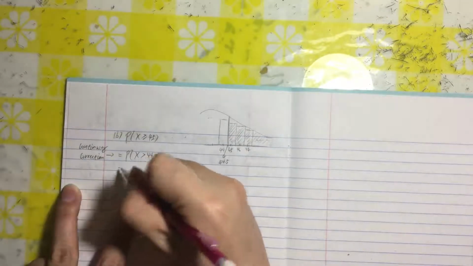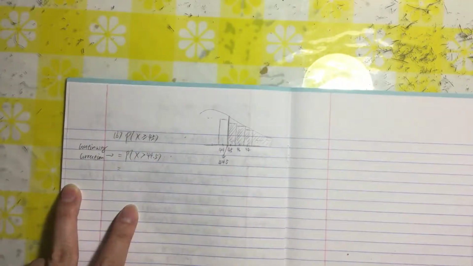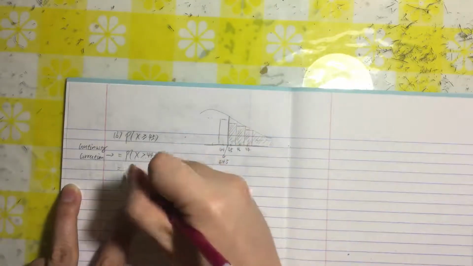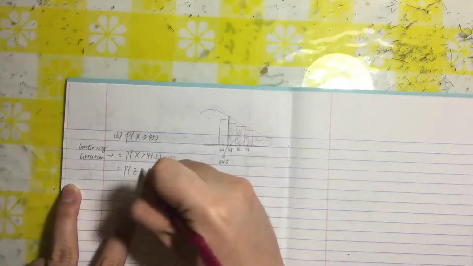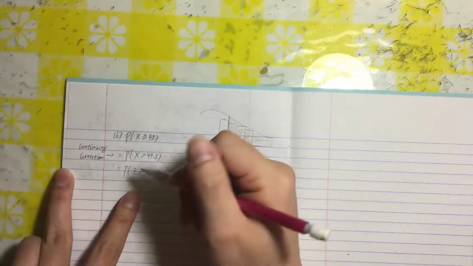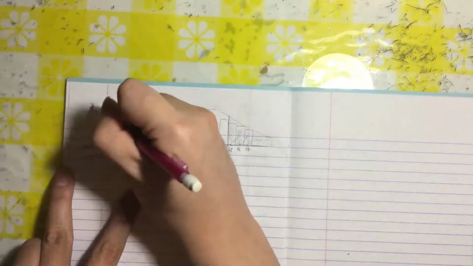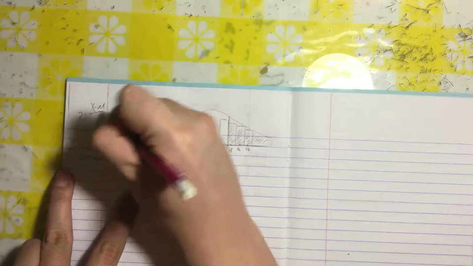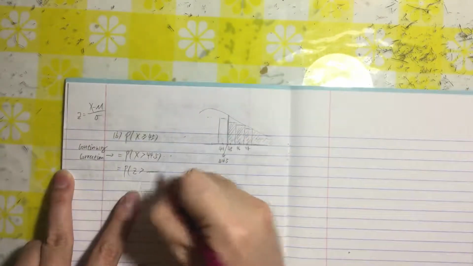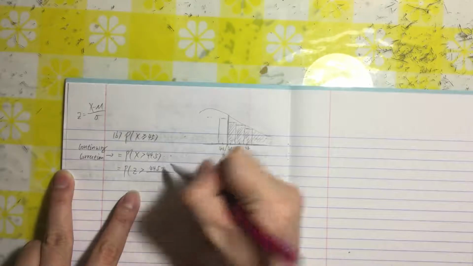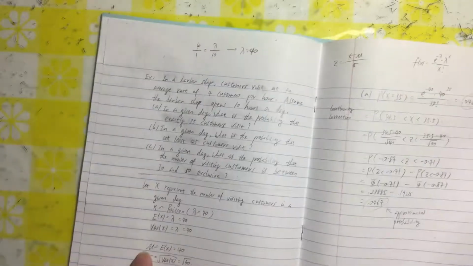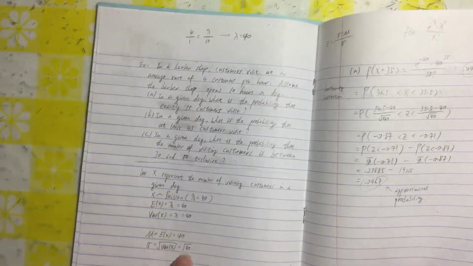Since X tends to a normal distribution, I can convert X to the standard normal distribution. Then use the table of the standard normal CDF to find the probability. The formula for conversion is Z equals X minus mu over sigma. So we have 44.5 minus mu. Mu is 40. Sigma is radical 40.